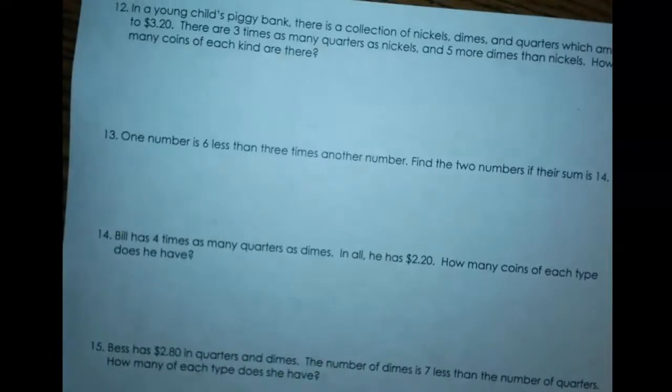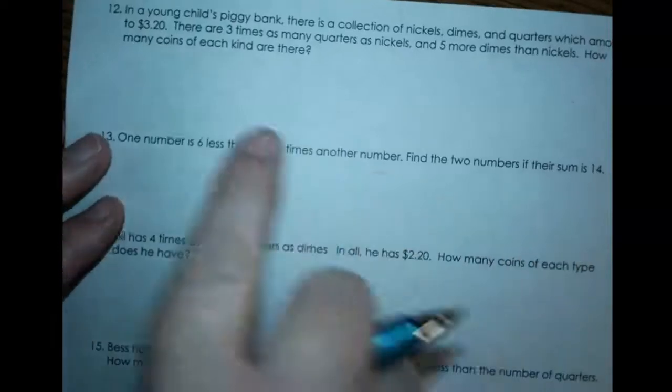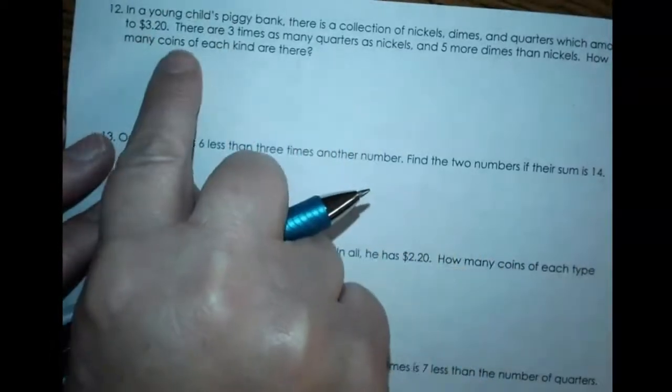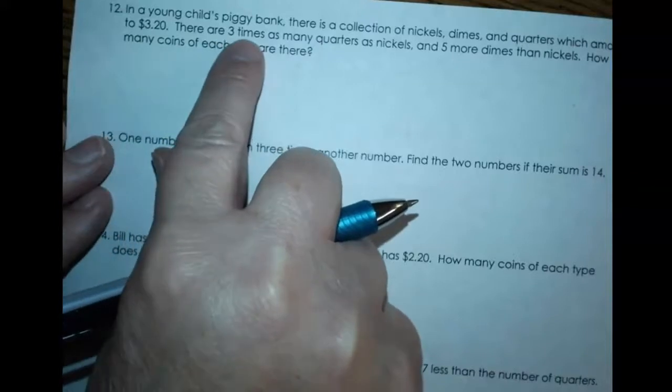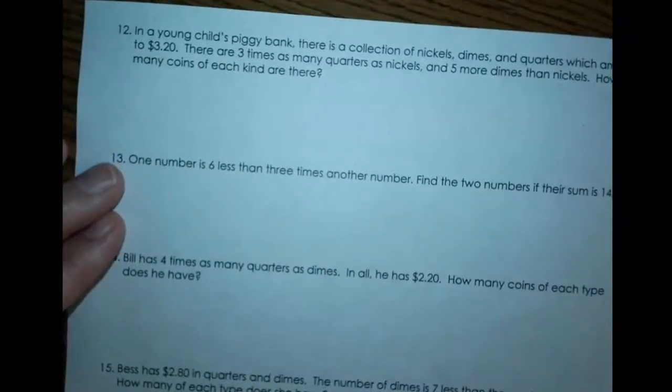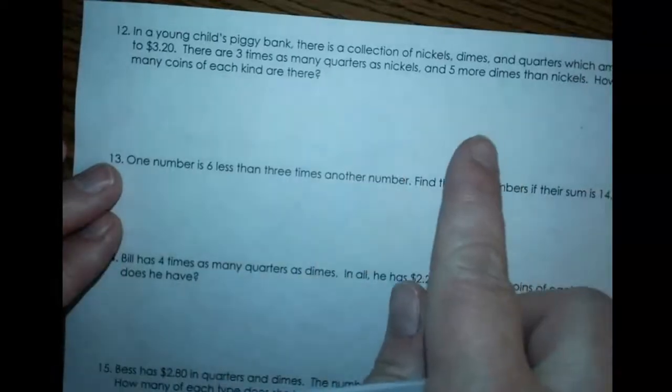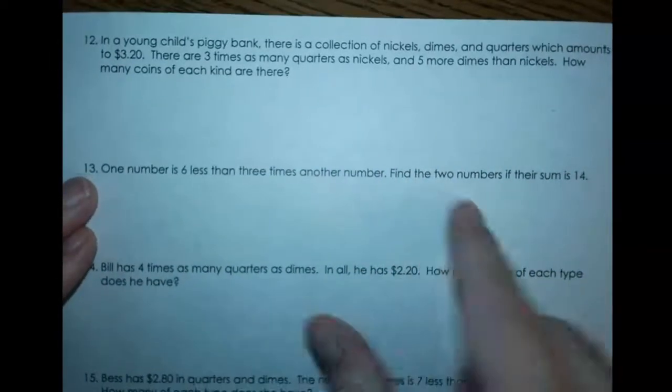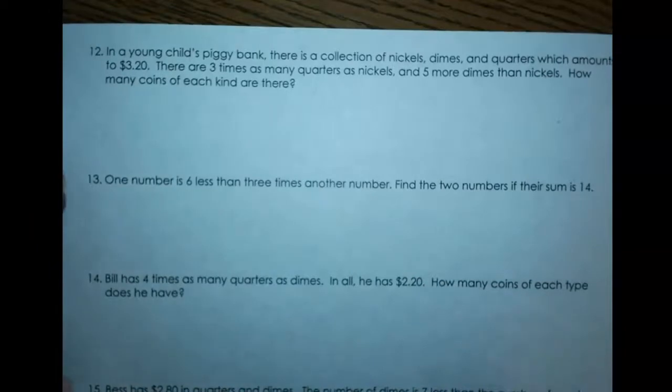So we have a piggy bank. It's got some nickels and some dimes and some quarters. What is unusual about these problems is we use our translating skills like 3 times. We know it's going to be 3 times something, right? And 5 more than. So we got some addition going on. So our translating skills are very important here.